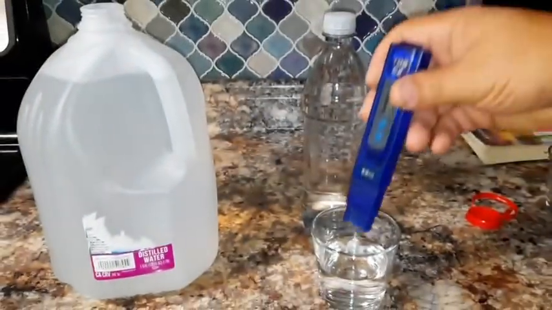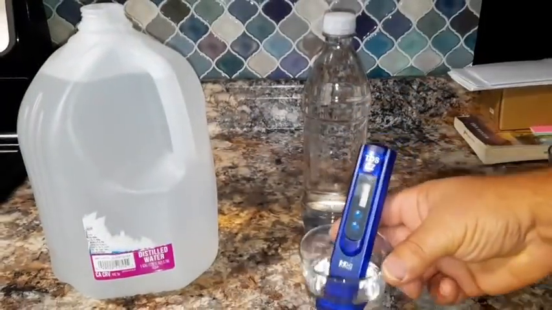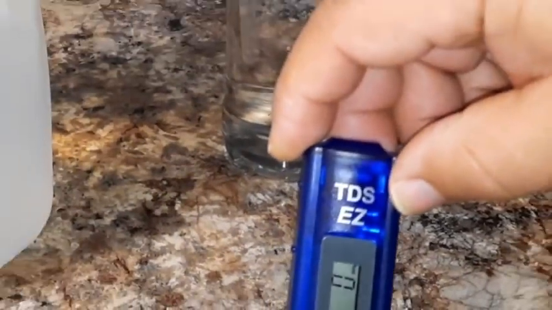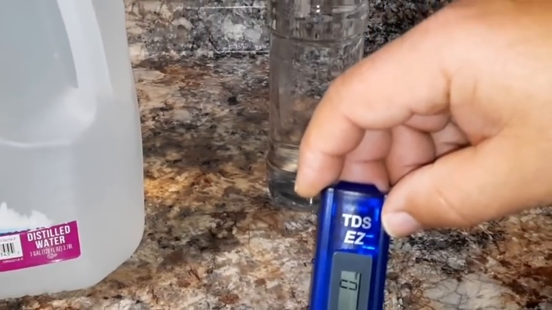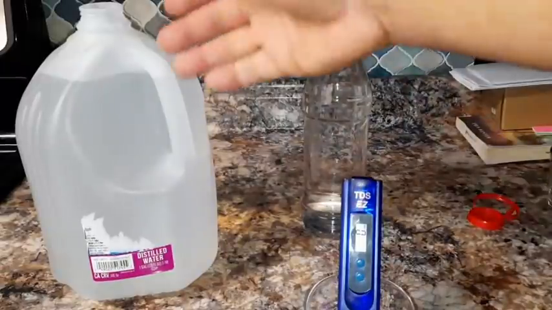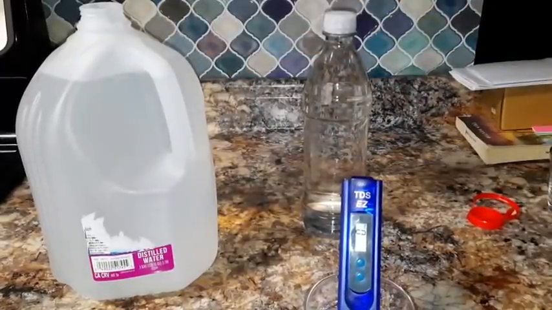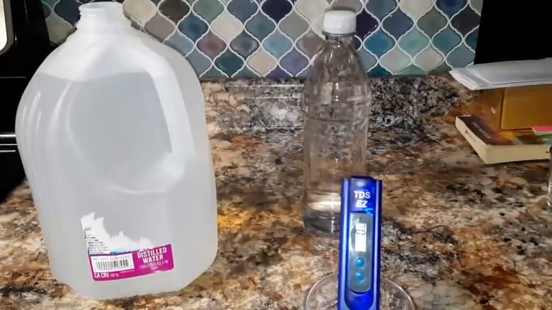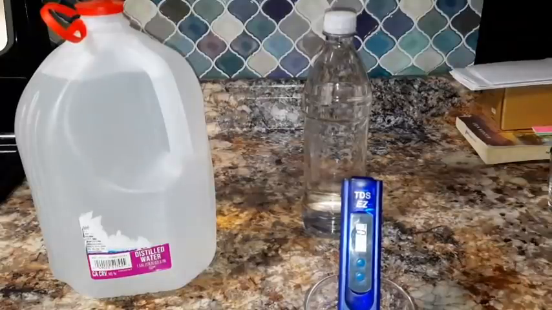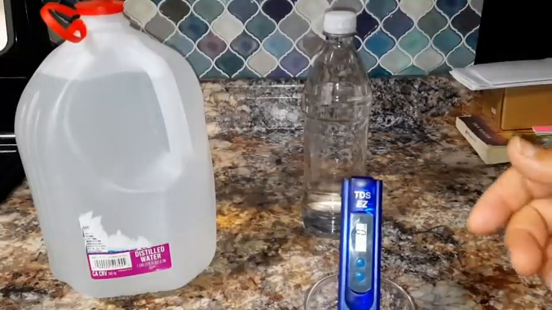All you do is put it in the water here, and look at that. It's ranging between 0 and 1, but it's staying at 0. So you can see that this distilled water passes the test. It's supposed to be 0 ppm, which means that there are no foreign particulates in there, and that this water is what is advertised as saying.